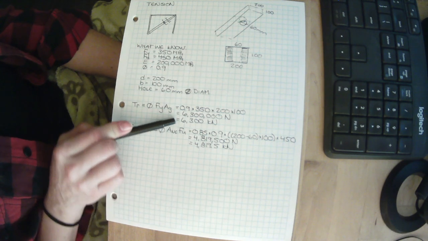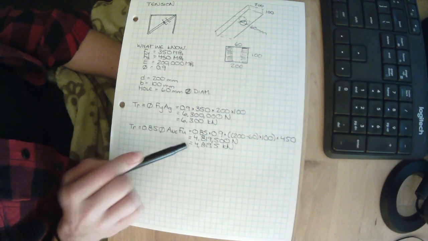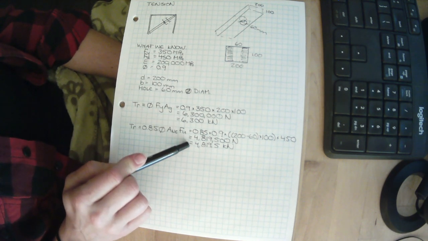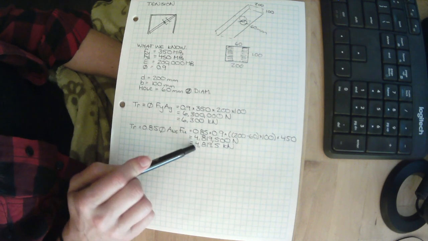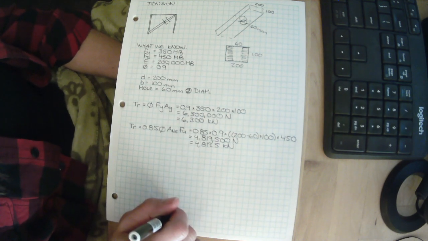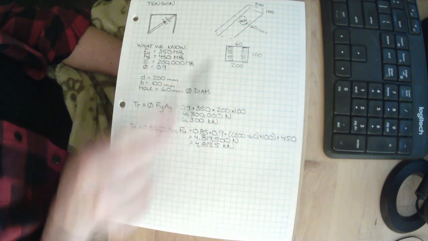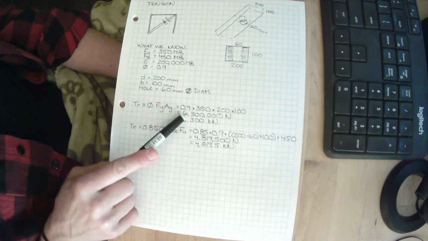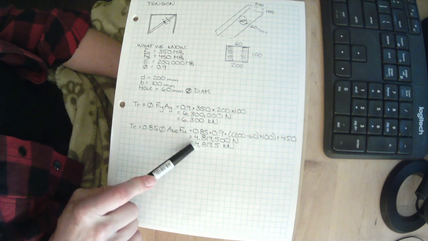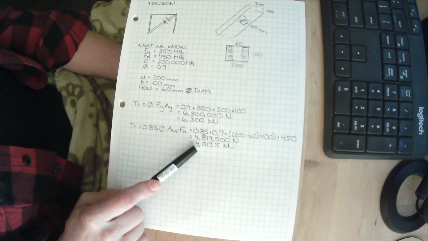Well, it works for the overall capacity, but at the hole, it doesn't work. That factored load would be greater than the capacity at the hole, so it doesn't work. That means for this member, in spite of having calculated both of these, we would say that the tensile resistance is this value.